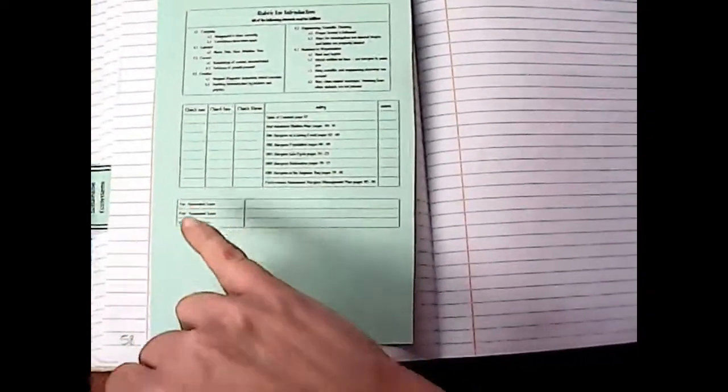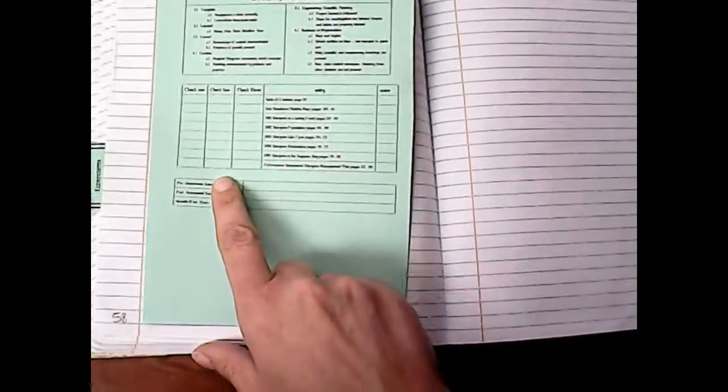At this point you should have a grade. You should have had it checked once, checked twice. And there should be a grade right here telling you what your grade is.